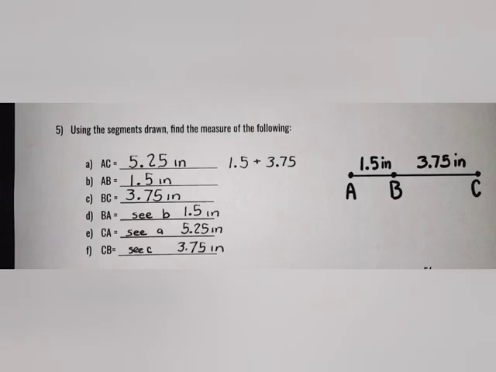Problem 5 should be easy. You have 2 line segments over there, one with a distance of 1.5 inches, the other with 3.75 inches. And basically, it's just reading. AC is the whole distance, which is 1.5 plus 3.75, which is 5.25 inches. AB is the first segment, 1.5 inches. BC is 3.75 inches. D, E, and F are those letters swapped, so you just have to figure out the right position to place them.